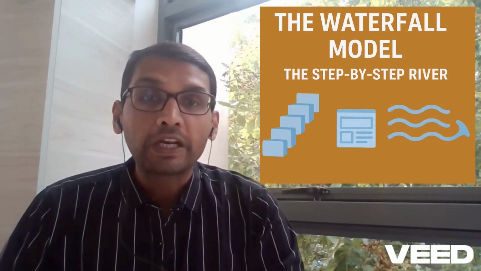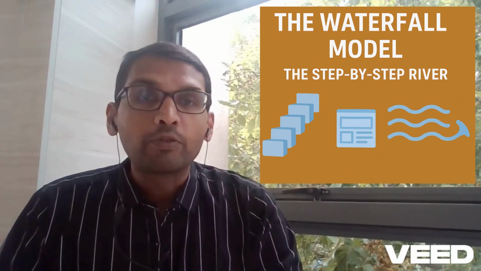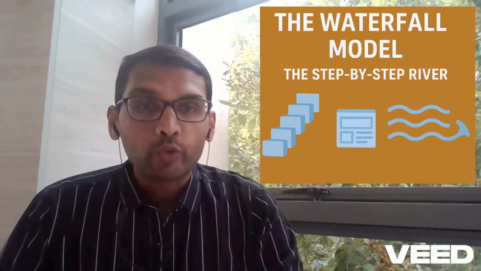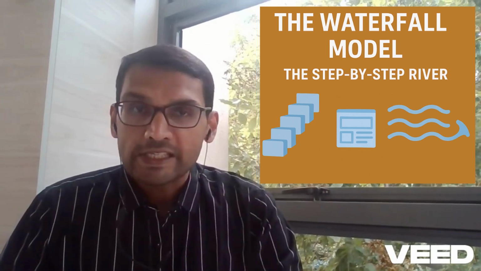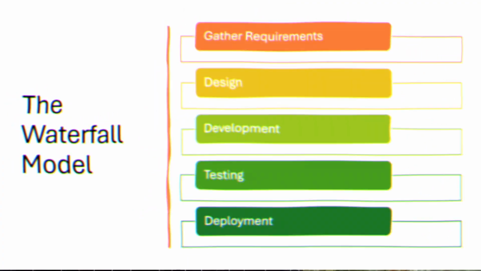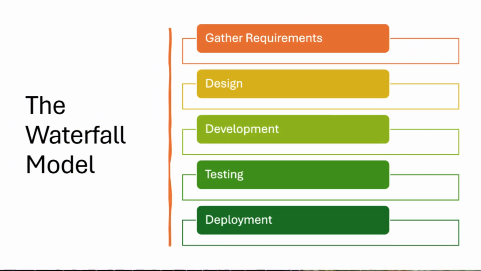The waterfall model, or the step-by-step river. Let's start with the waterfall model. Think of it like water flowing downward. One step leads to the next, no turning back. First, you gather requirements. Once that's frozen, you move to design. After design, development, then testing, and finally deployment.